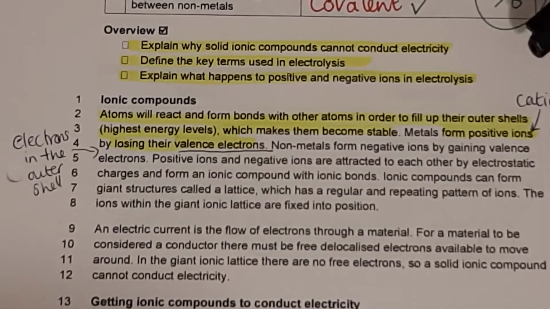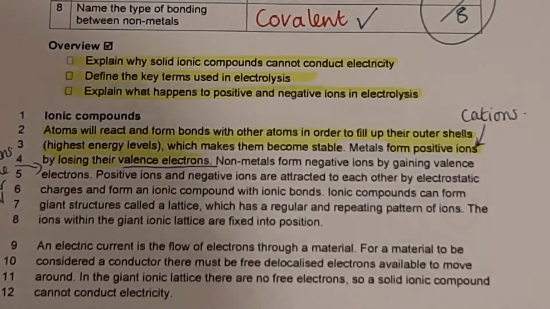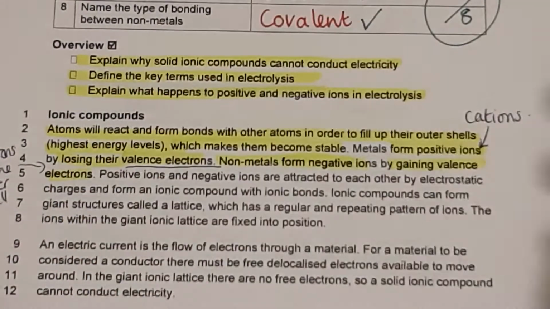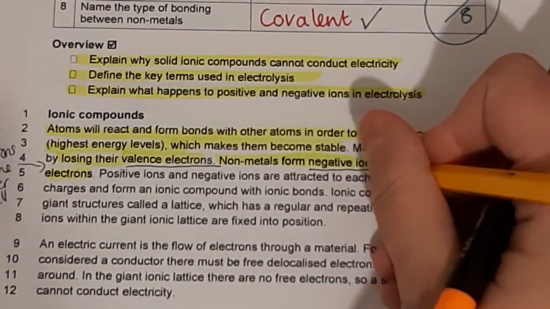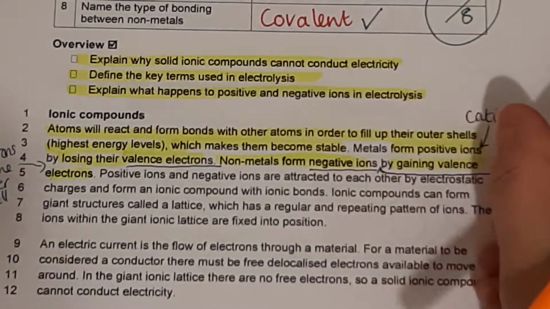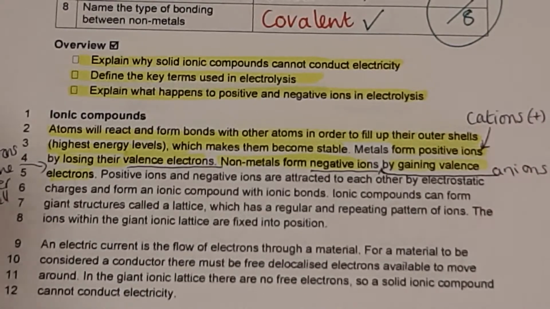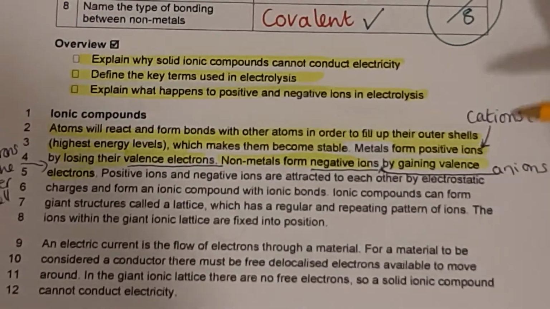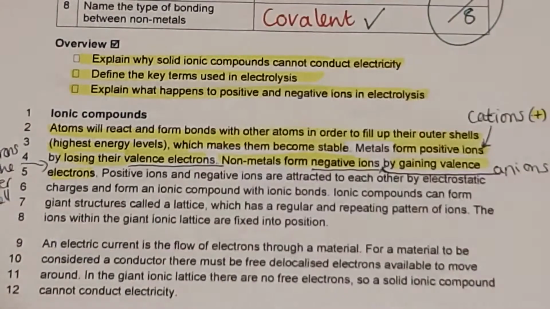Non-metals form negative ions by gaining valence electrons, and these negative ions are called anions. So they are negatively charged and cations are positively charged. I remember this as the T in cations reminds me of the plus symbol, and anions is the other one, it's negatively charged. And those valence electrons are in the outer shell.